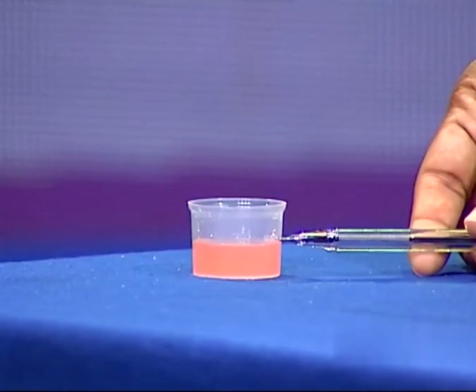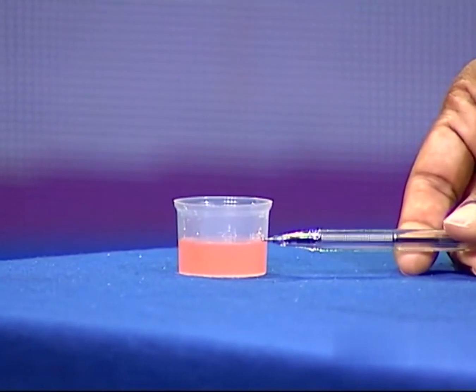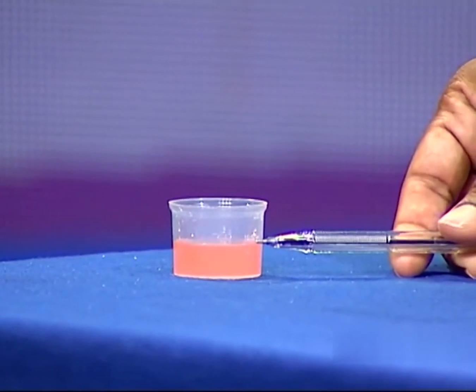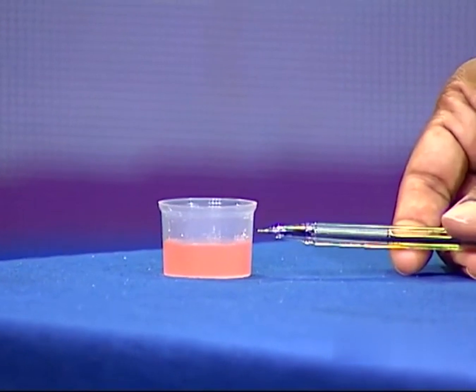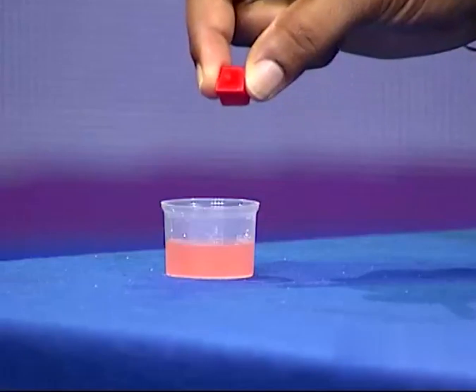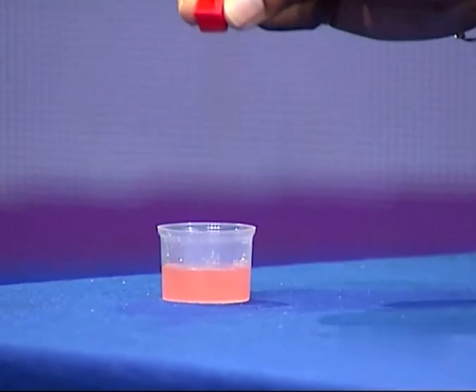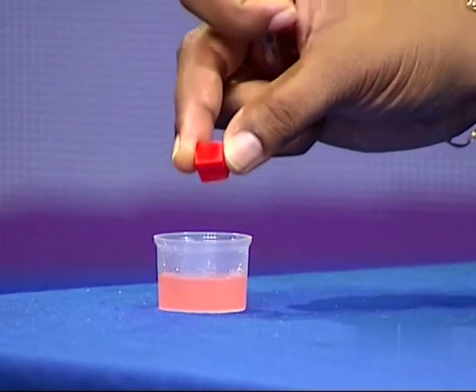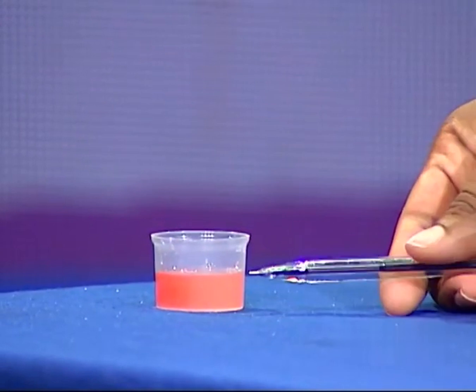For that, I am going to use a small cup. The water level of this cup is 8 milliliters. We discussed that the volume of this cube is 1 cubic centimeter. Now I am going to put this cube into this cup. You have to observe the new level of liquid. What can you see?